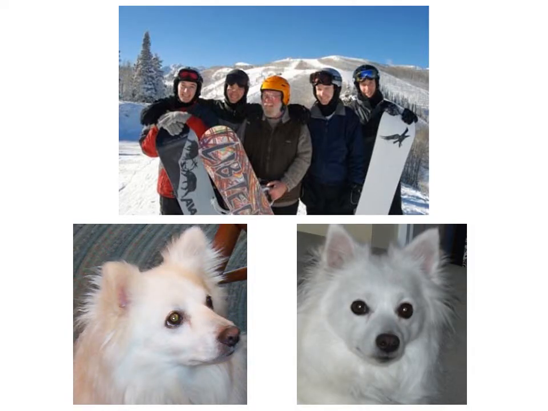Here are a few pictures of Ann. Here's a picture of her husband and her 4 sons on a ski trip. And then here's a picture of her 2 dogs.